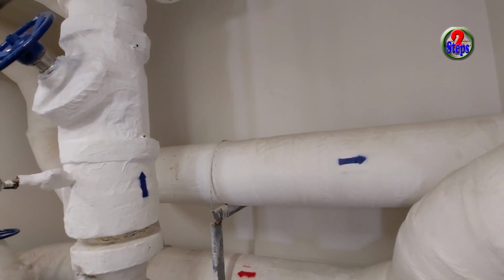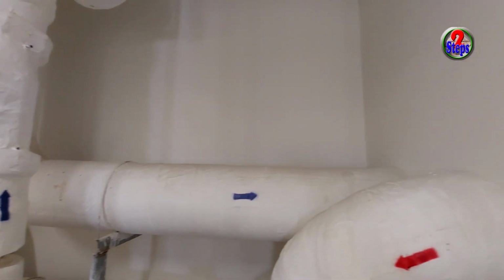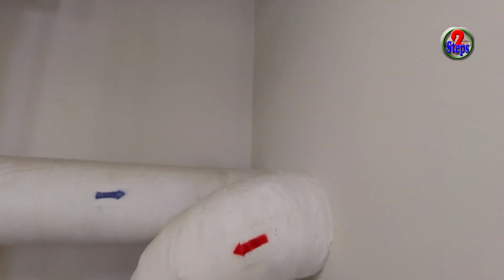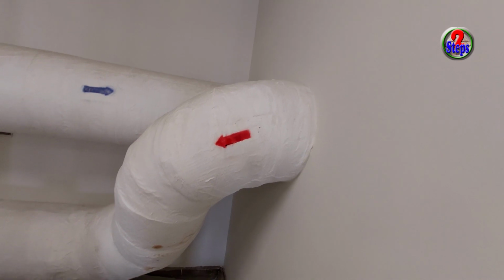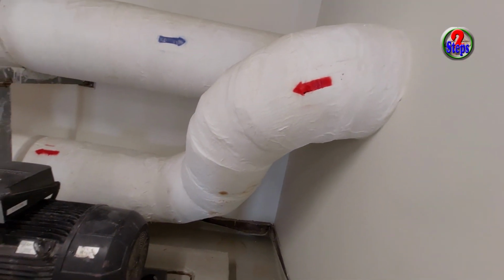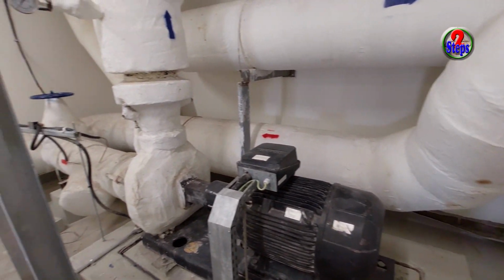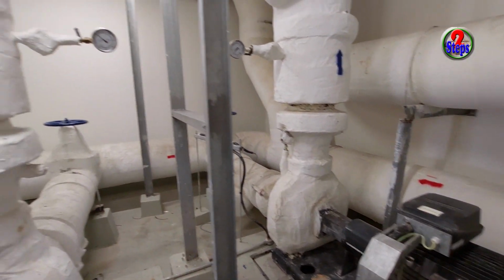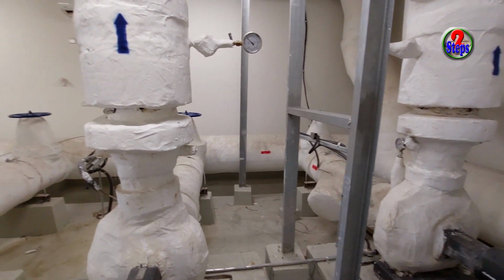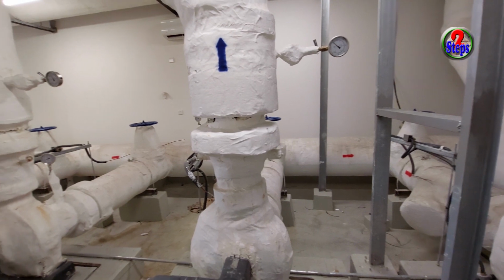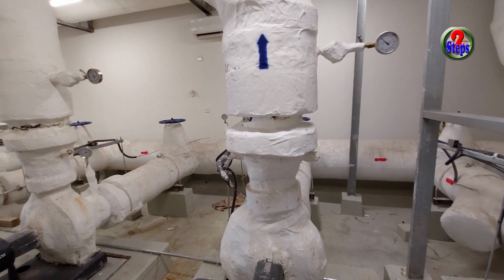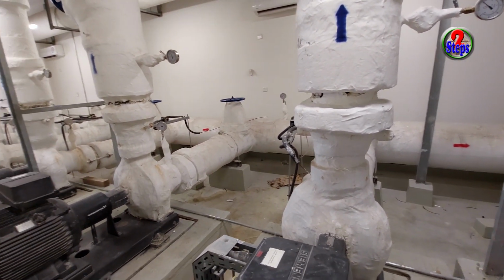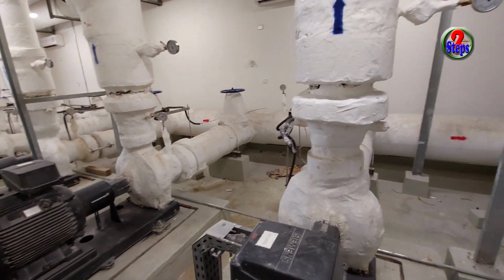Here our people made a little bit of a mistake. This pipe is for the secondary pump inlet from the chilled water units outlet. This pipe carries cold water, so it should be blue, and the other pipe carries slightly hotter water. This one is for the chilled water unit inlet, and that should be red.